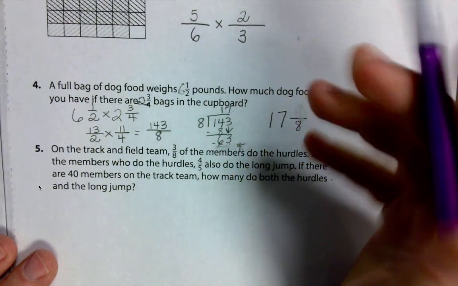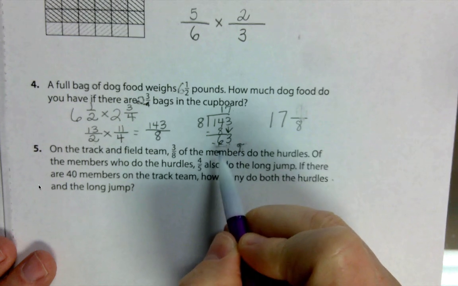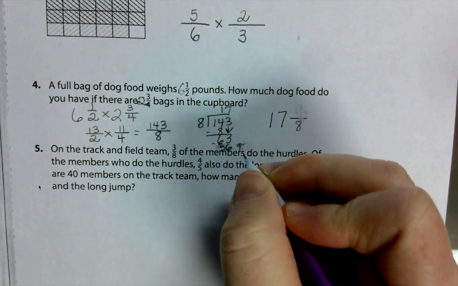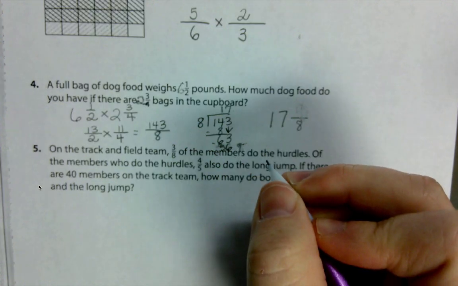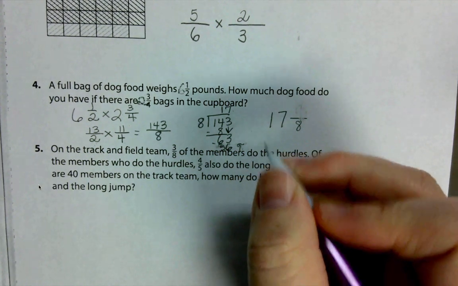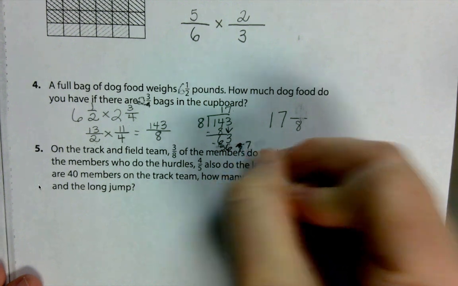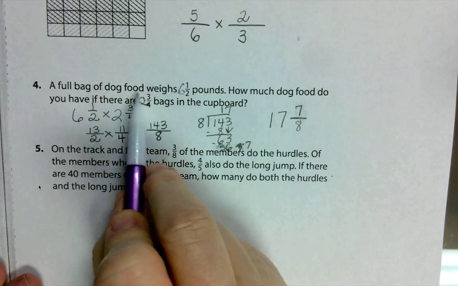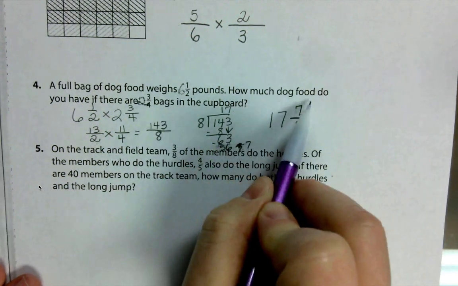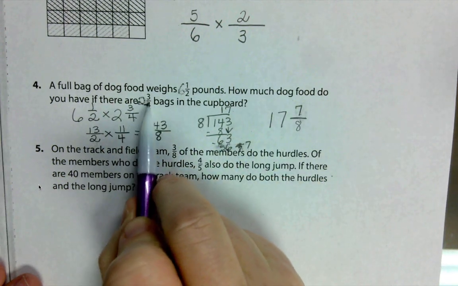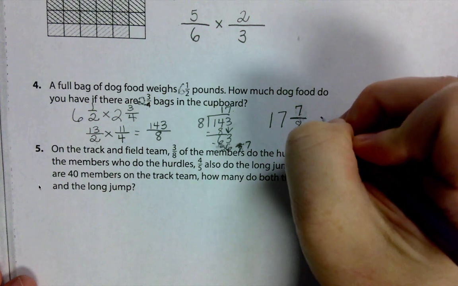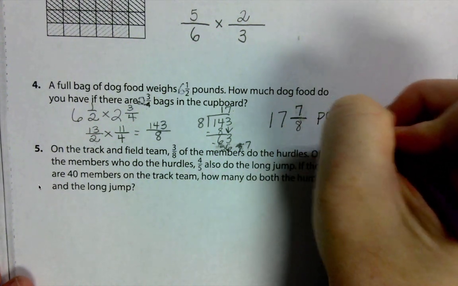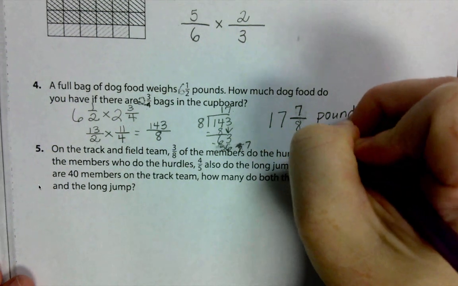Okay? And so when I went back and looked at my problem, I realized 8 times 7 is not 54, it's 56. So 63 minus 56 is 7. So 17 and 7/8. But the question is, a full bag of dog food weighs 6.5 pounds. How much dog food do you have if there are 2 3/4 pounds? You have 17 and 7/8 pounds of dog food.